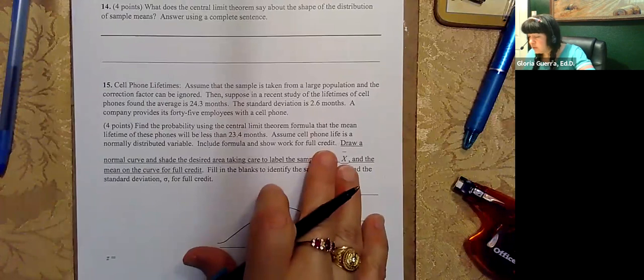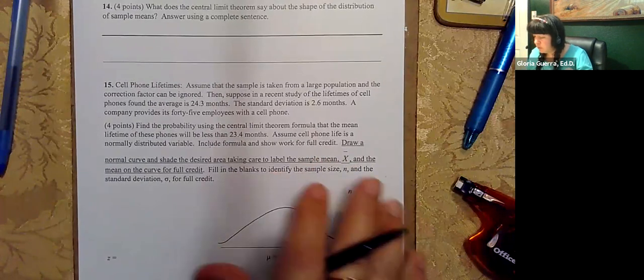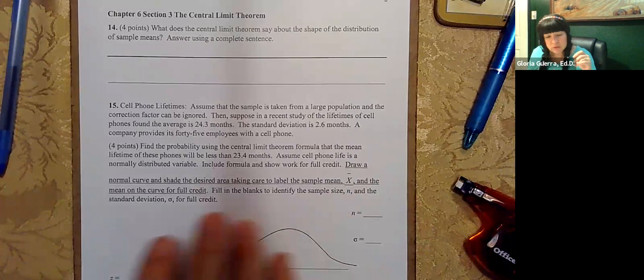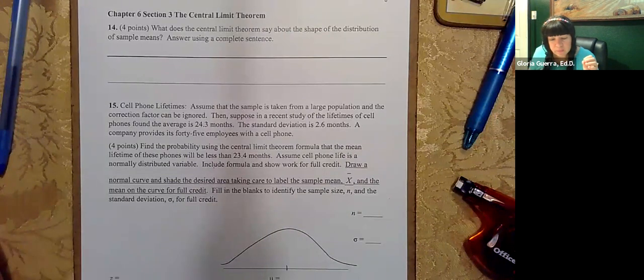Okay, let's see. And then this is the last part, central limit theorem. This is the last problem. What does the central limit theorem say about the shape of the distribution of sample means? Okay, so I have a note here.